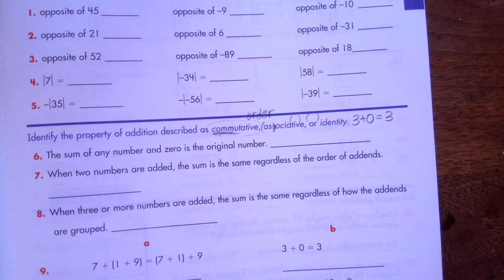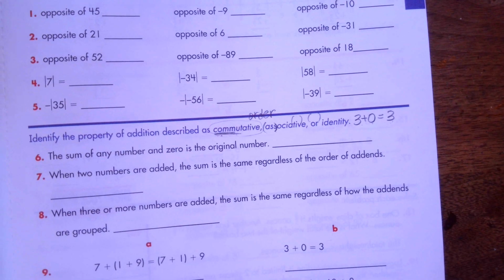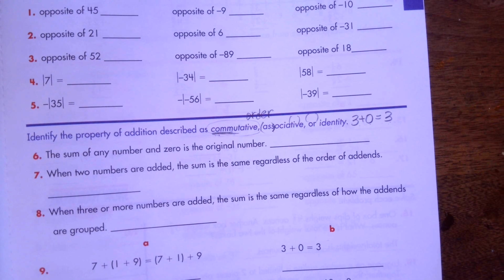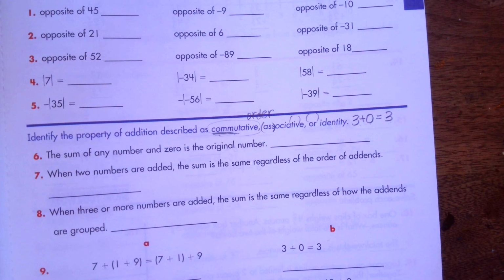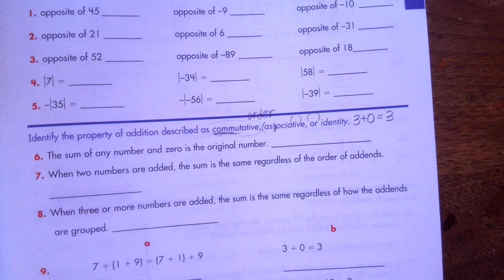How about number 10? Commutative. Yep, order doesn't matter. 9 plus 5 is the same exact thing as 5 plus 9. What about number 11? Identity. Identity. What about number 12? Identity. What about number 10?